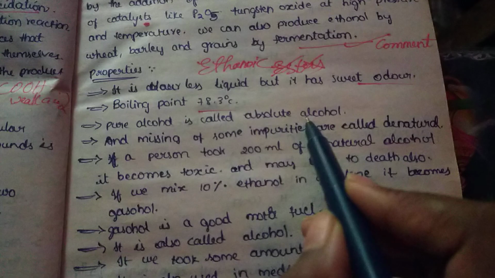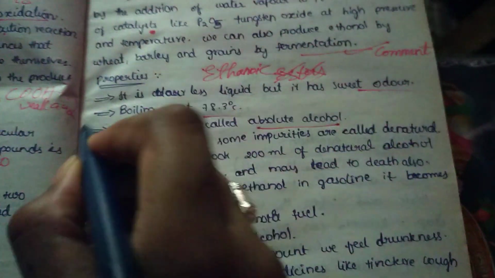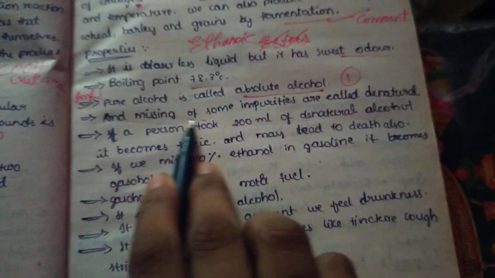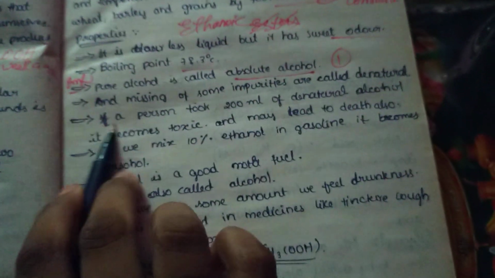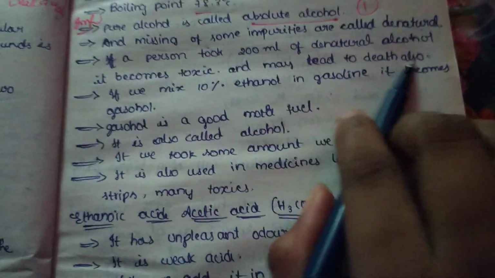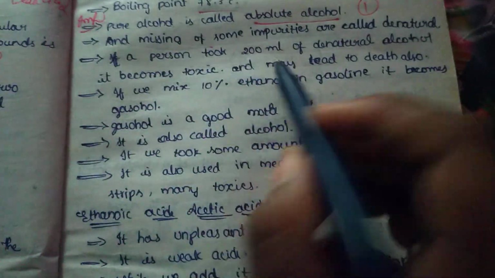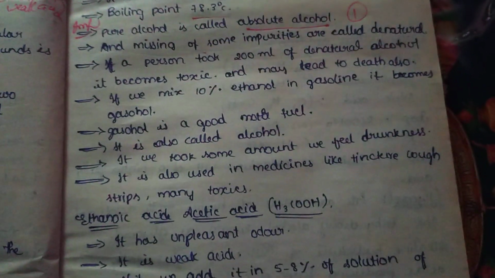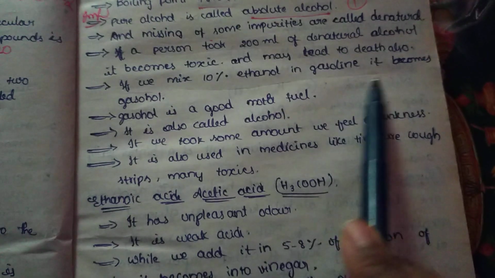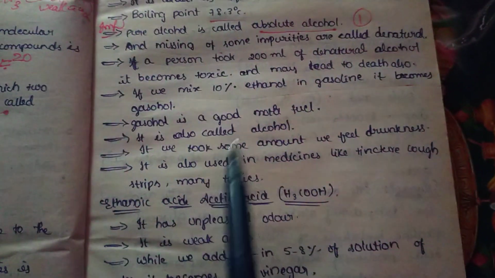Pure alcohol is called absolute alcohol. It is a very important bit, 1 mark. Next, mixing of some impurities gives denatured alcohol. If a person took 200 ml of denatured alcohol, it becomes toxic and may lead to death also. So it's very harmful to health. And if you mix 10% ethanol in gasoline, it becomes gasohol.